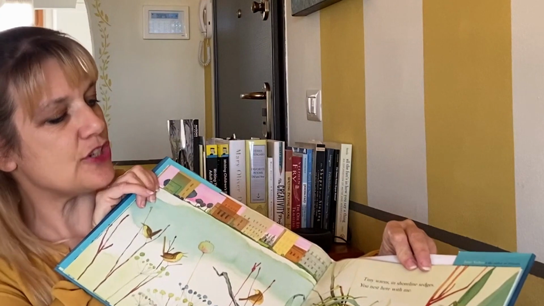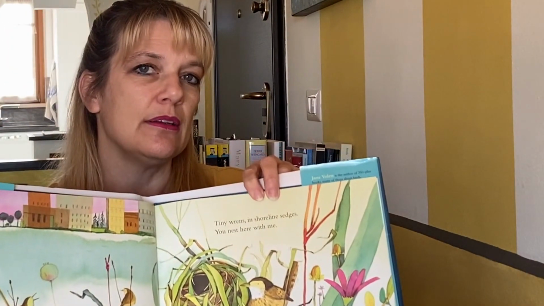Tiny wrens in shoreline sledges. You nest here with me. So after every three lines, we have the refrain, but you nest here with me. So it's really a lullaby to a child.